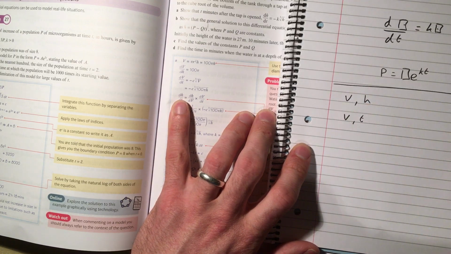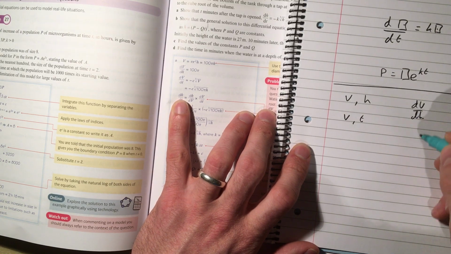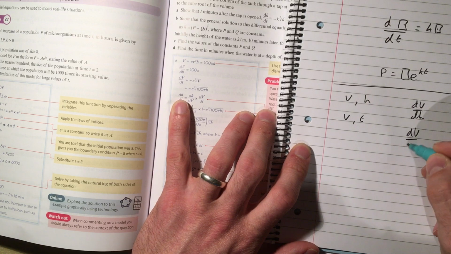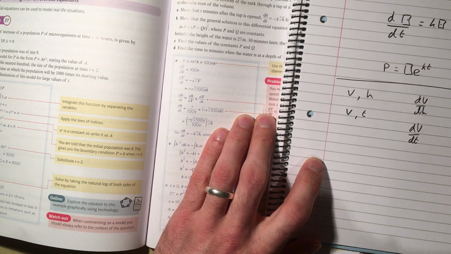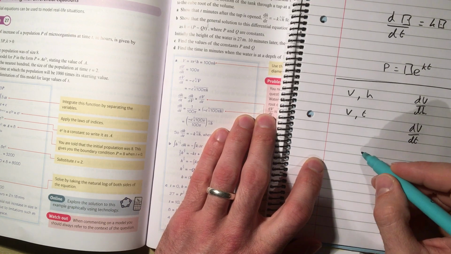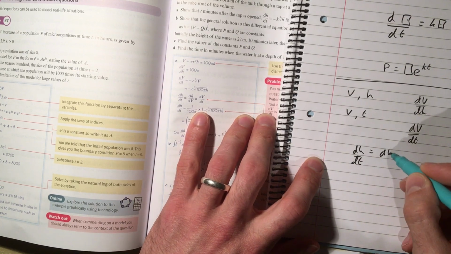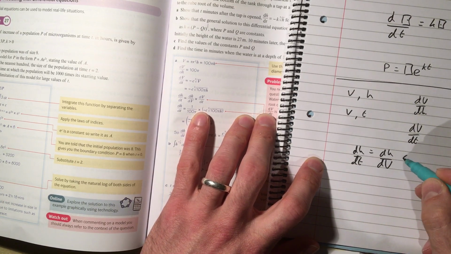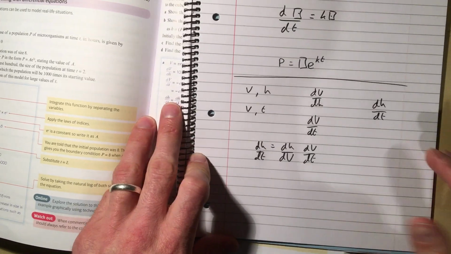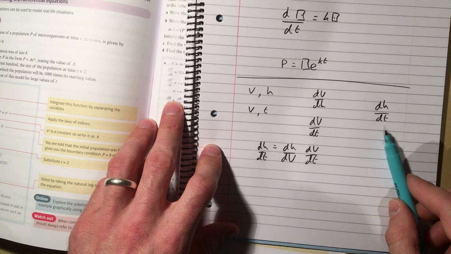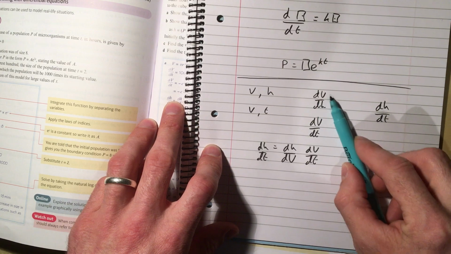So we're back into that technique from the end of chapter 9. dV by dH is something that we can find. dV by dt is something that we can find. But what we want is dH by dt. So we're going to go for dH by dt equals dH by dV times dV by dt. And how do we know dH by dV? Sorry, I'm getting off the screen there. So dH by dt is what we want to find. How do we know dH by dV? Because it's 1 over dV by dH, and that's one of the things we know.